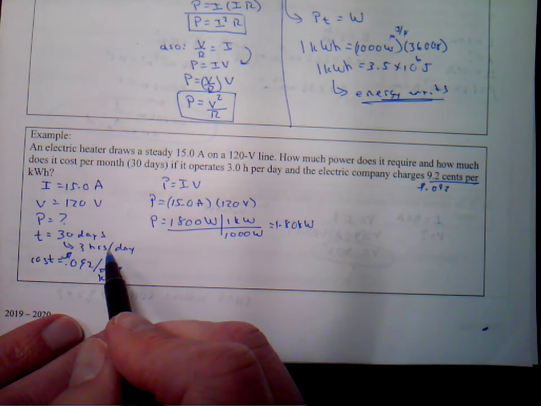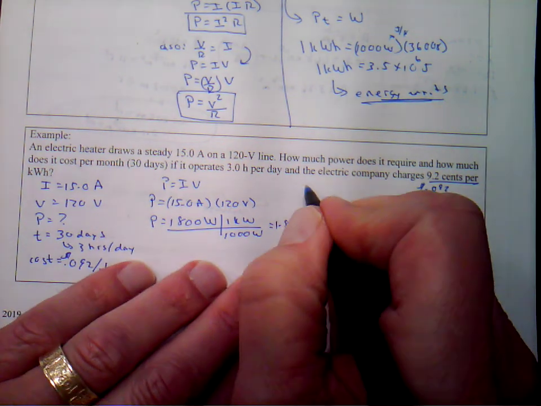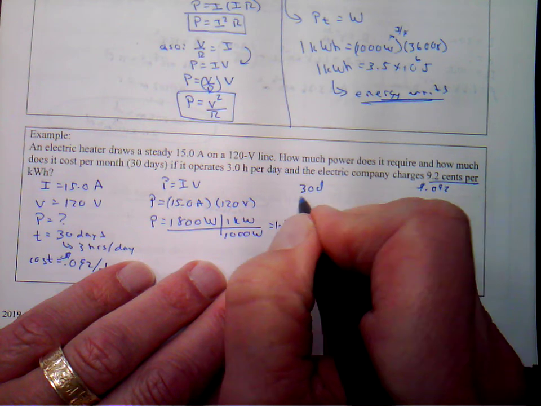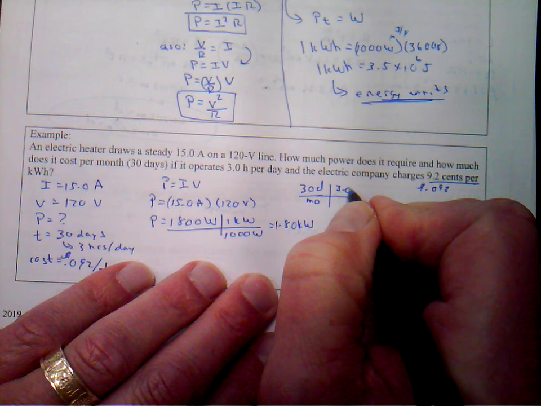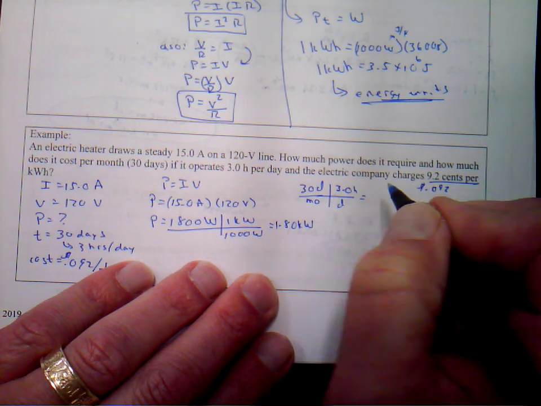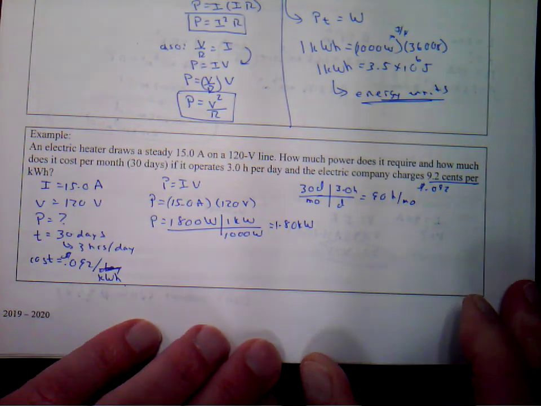this 30 days and 3 hours, count how many hours per month that actually is. So this is 30 days per month. It's 3 hours per day. So it's actually 90 hours per month that this is operating.